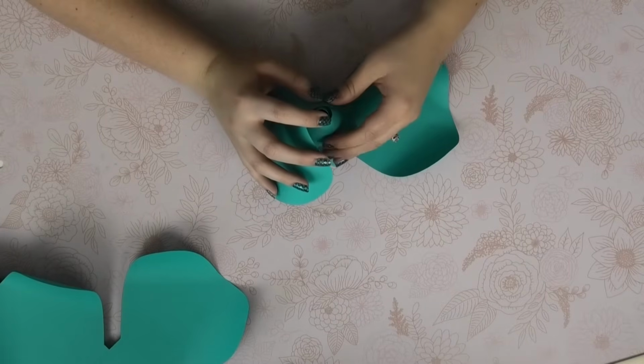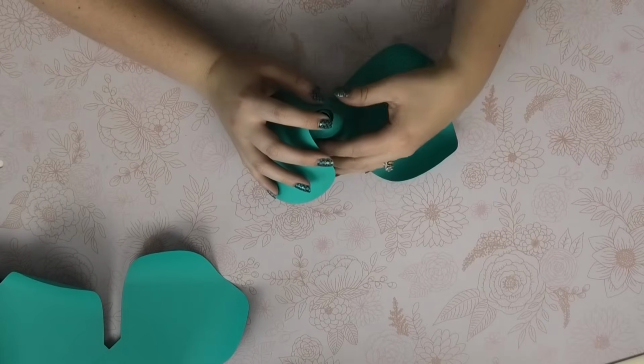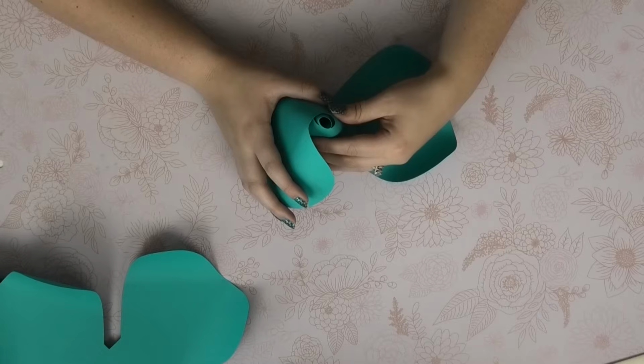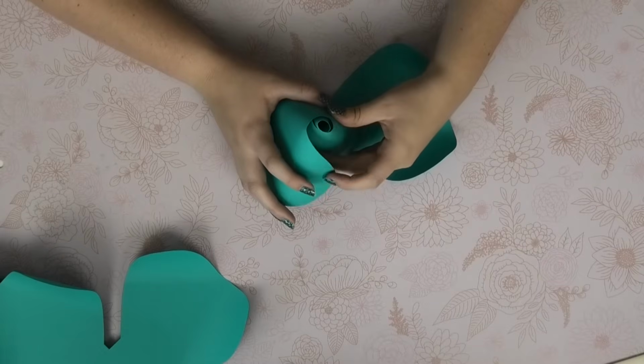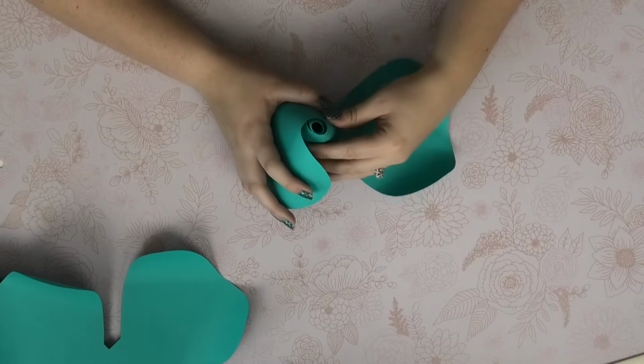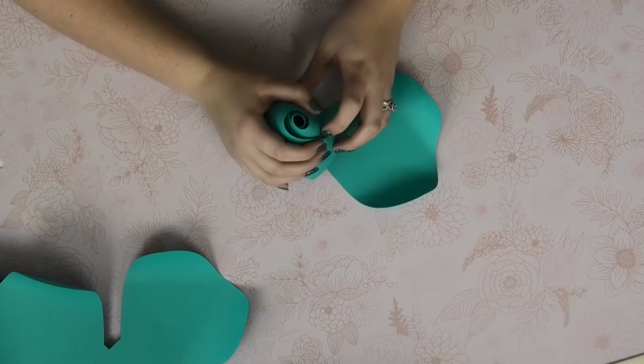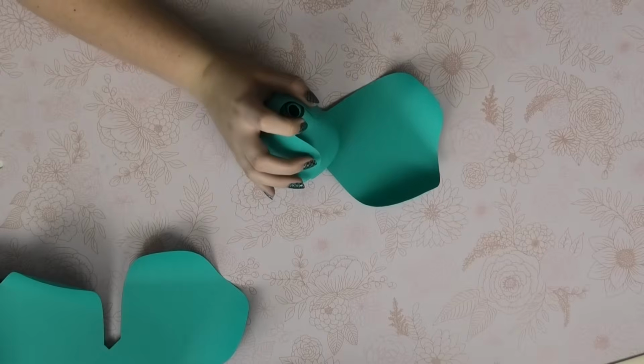And sometimes I like to glue it one at a time if I'm unsure of the placement. That way, depending on where the first one ends up, I can kind of make adjustments as I go. I find that sometimes when I glue both sides of the petal at once, I don't end up with a shape that I really love. So then I can take this petal and glue it right here.